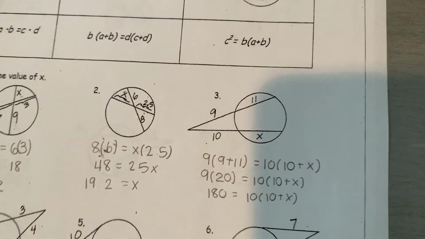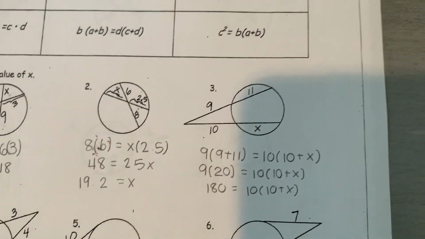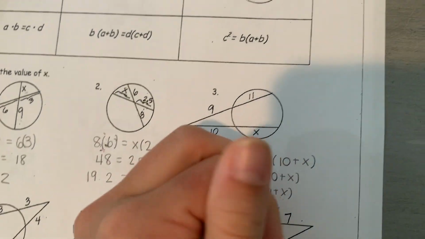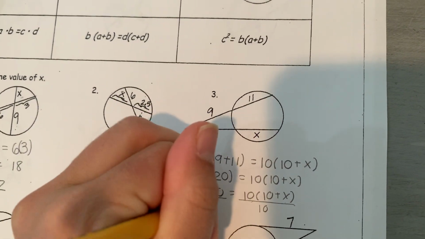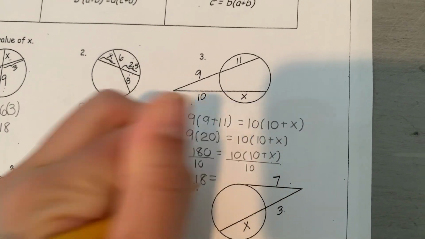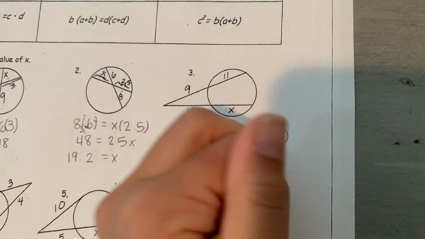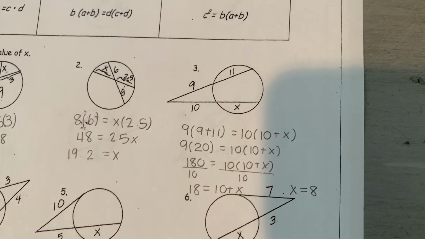2 ways to do this. You can either distribute your 10 and solve, but you're basically going to have to undo that work. So right here, I know this 10 is being multiplied, so I can divide both sides by 10. 180 divided by 10 is 18, and I'll say that is equal to 10 plus x. Subtract 10 from both sides, and I get x equals 8.